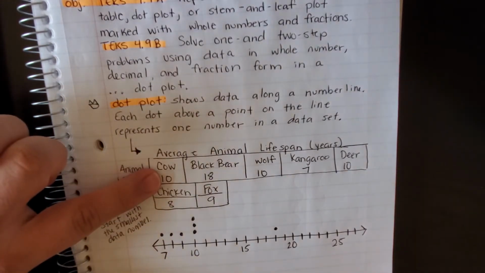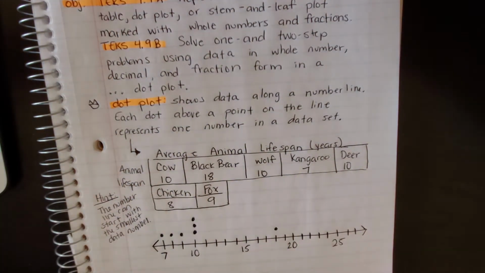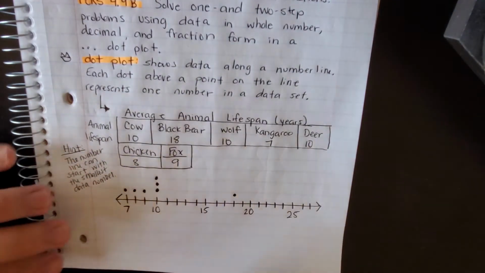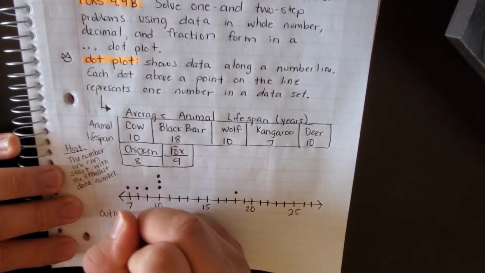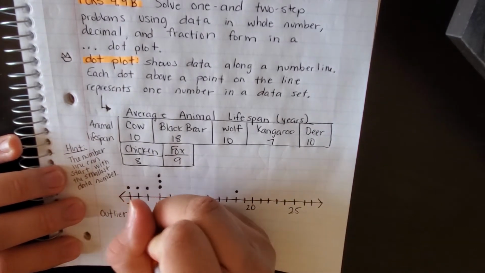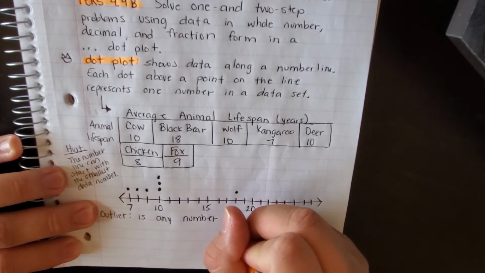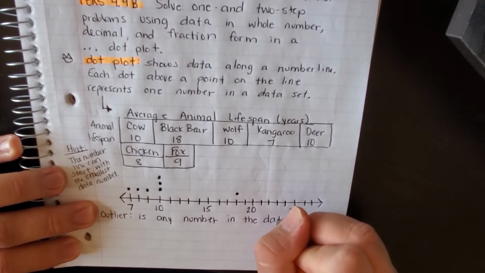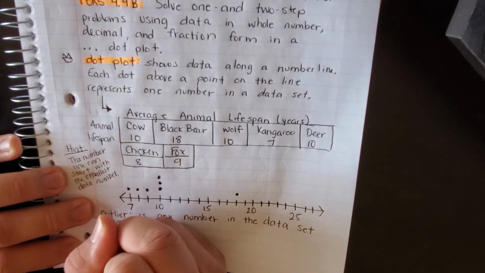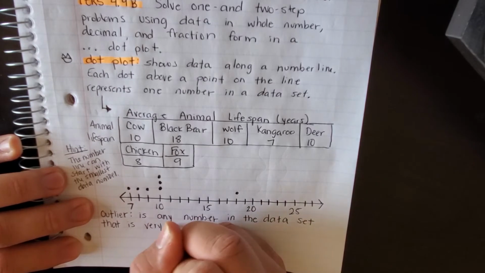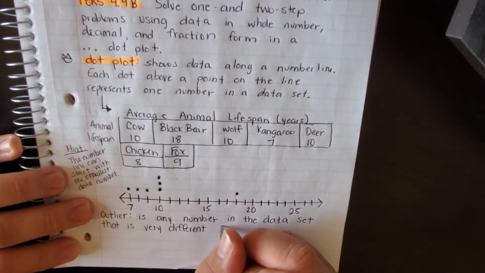So you will have a table, you will create a number line, and with the information in that table, you guys will go ahead and dot points on top of each number. Now, the fun doesn't stop there. We have one more language of the discipline, which is called an outlier. An outlier is any number in the data set that is very different from the rest of the numbers.